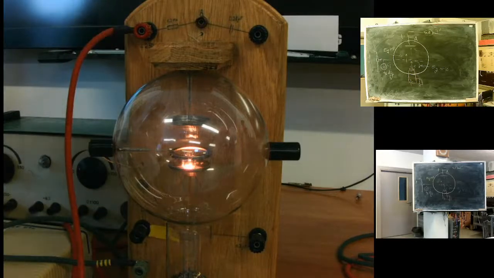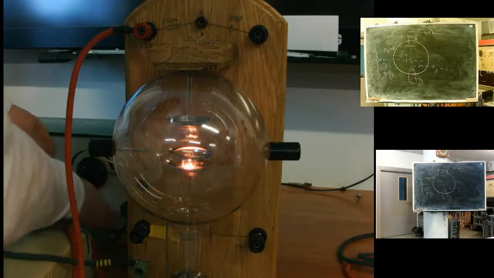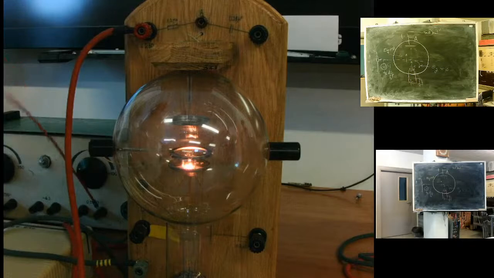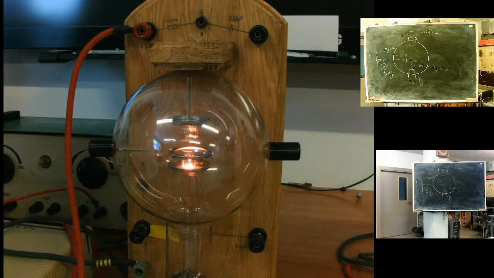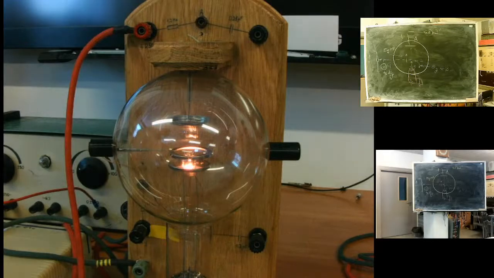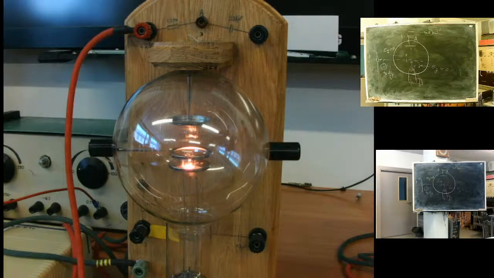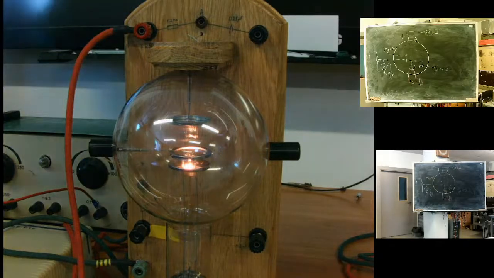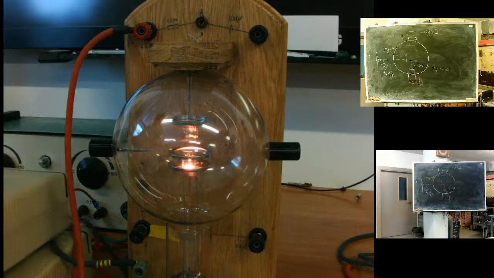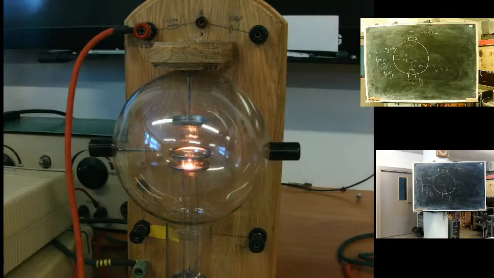Here, and I also need this one. Oh, I have current, and I'll need voltage. I need voltage.